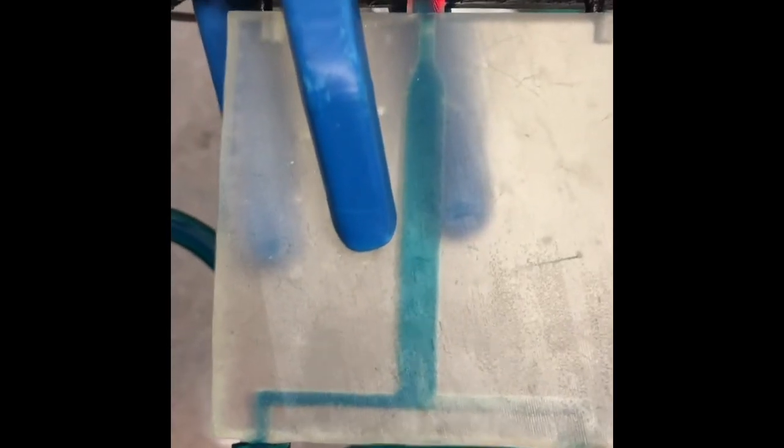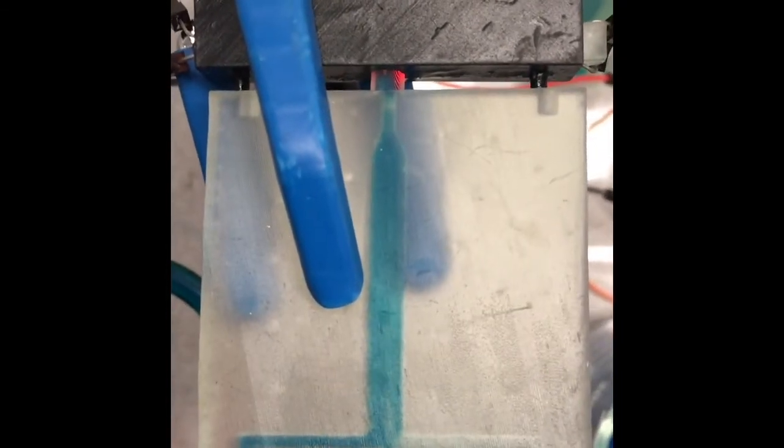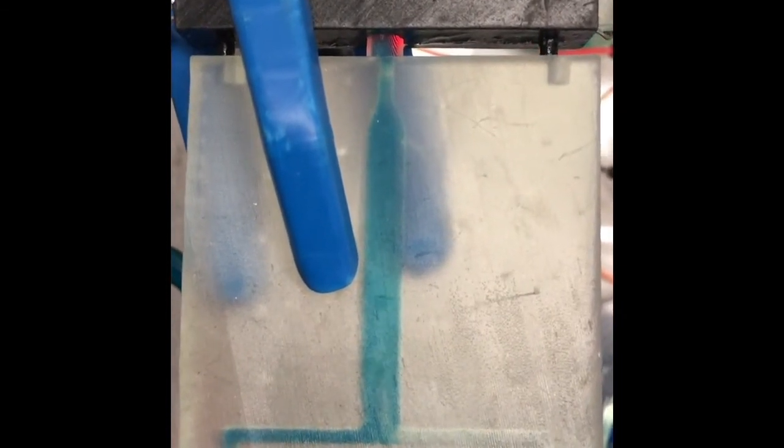Now we'll take a look at 3 reactors flowing at 15 milliliters per minute. Here we see the T reactor, which produced the lowest conversion of malachite green. The 2 reactants interact and begin to flow downward, but very minimal mixing occurs. In fact, almost all the mixing that is seen is due to the high flow rate.